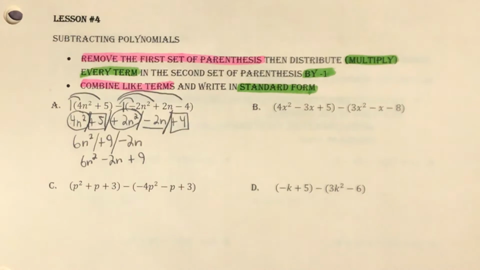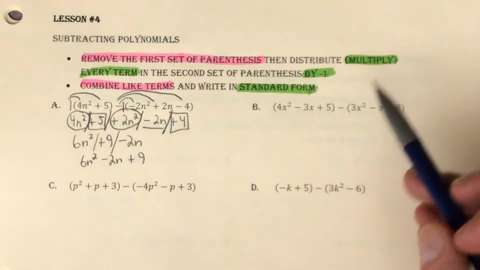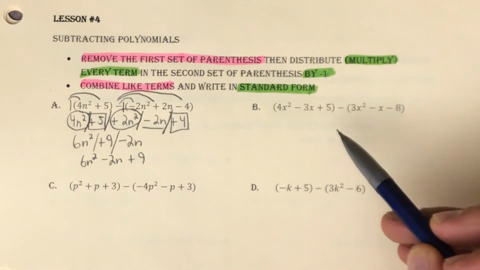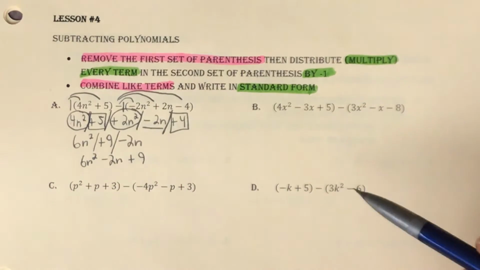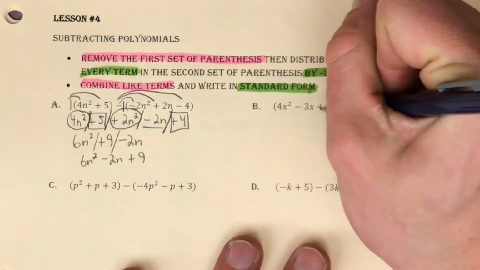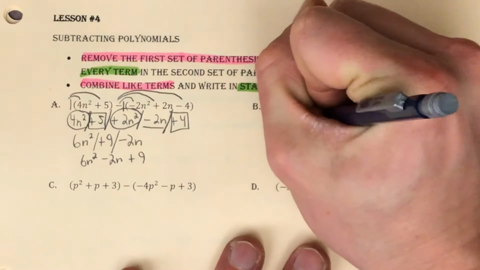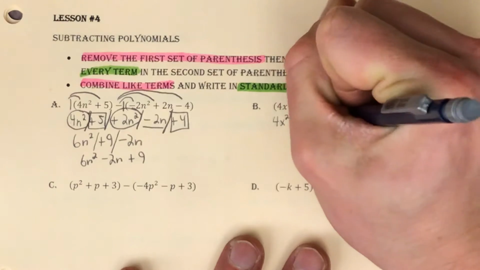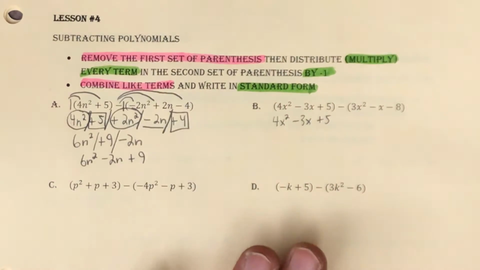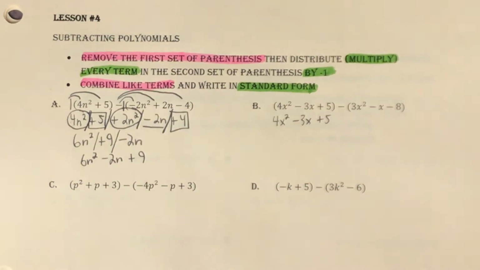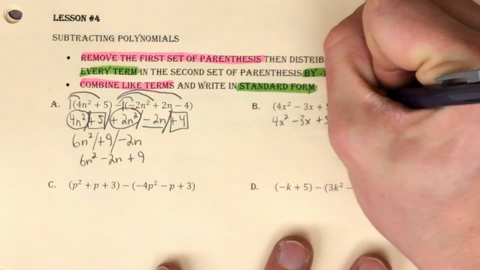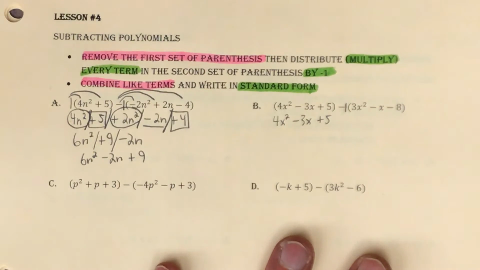All right, well, let's take a look at example B together. Remember, when we are subtracting polynomials, and we know we're subtracting because of this subtraction symbol, we're just going to remove the first set of parentheses. So I'm going to leave every term inside there exactly as it is, just remove the parentheses. So I'm going to have 4x squared minus 3x plus 5. Then I'm going to multiply every term in the second set of parentheses by -1 because I really have a -1 right there.